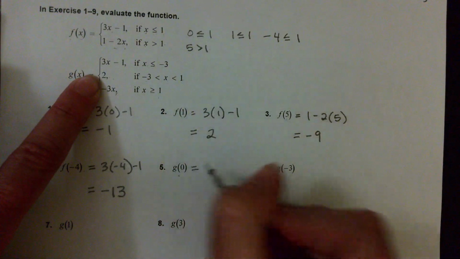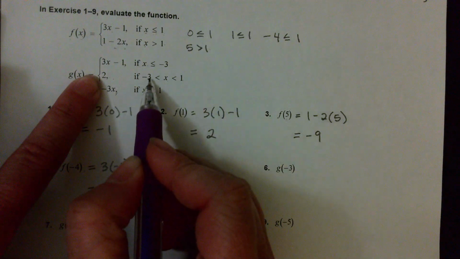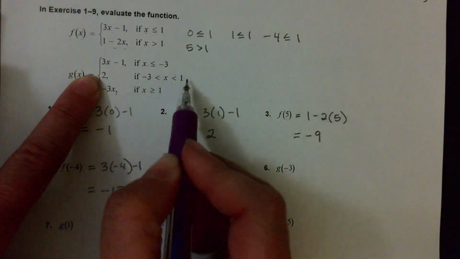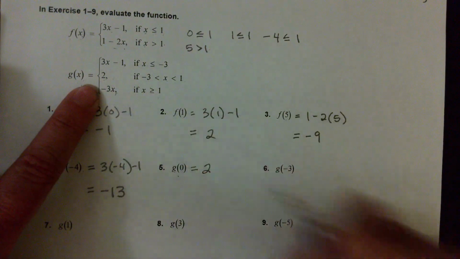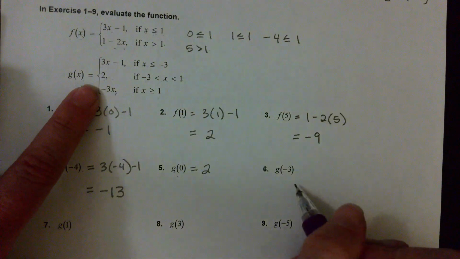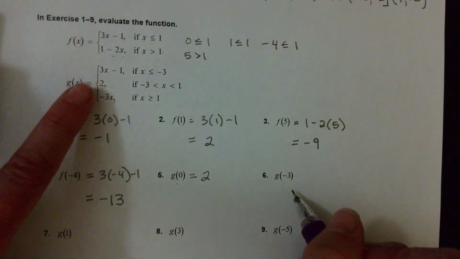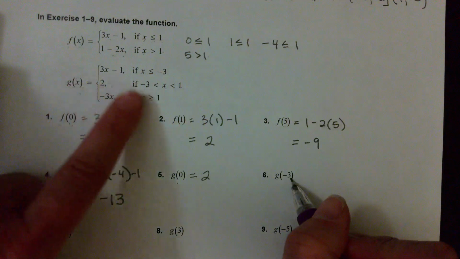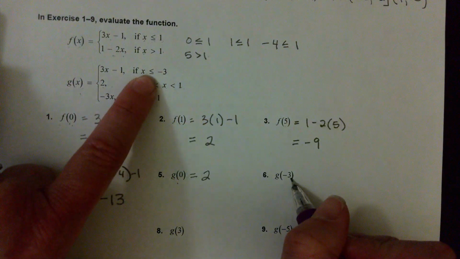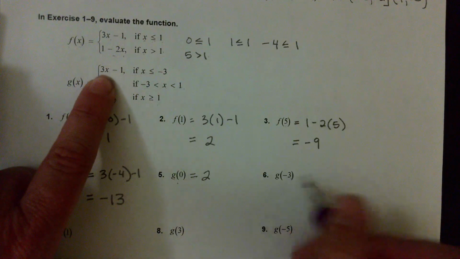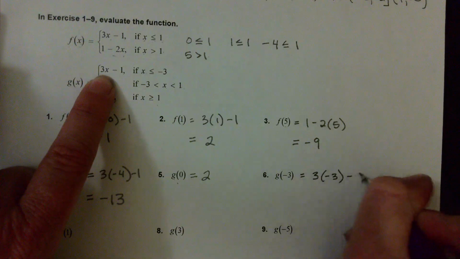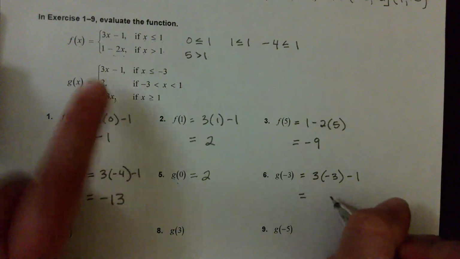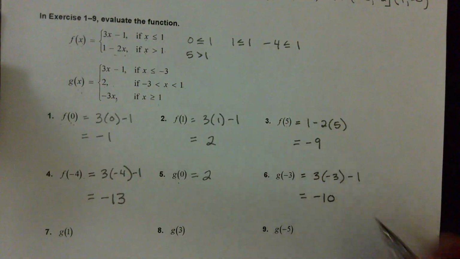That tells me that for every value between negative 3 and 1, my g of x value is going to be 2. My next one, I'm looking at negative 3. Negative 3 is less than or equal to negative 3, so I'm choosing my first branch. So 3 times negative 3 minus 1 would give me negative 10.